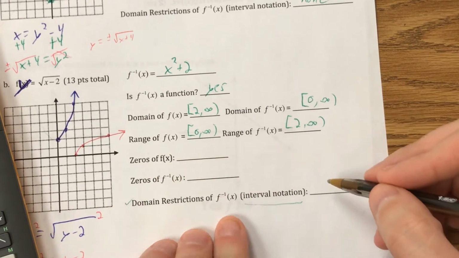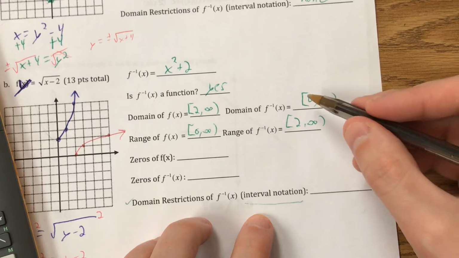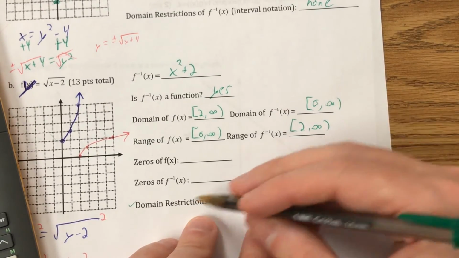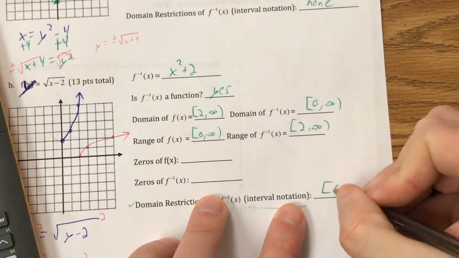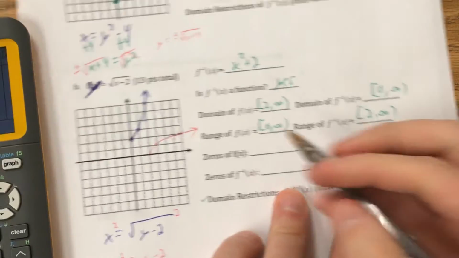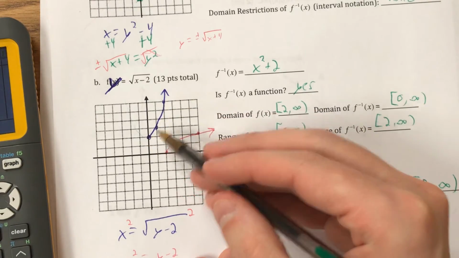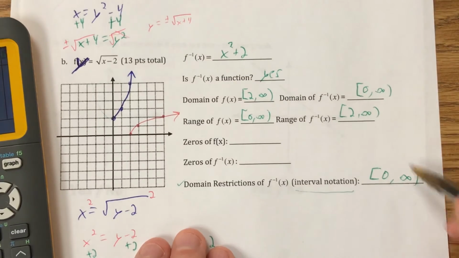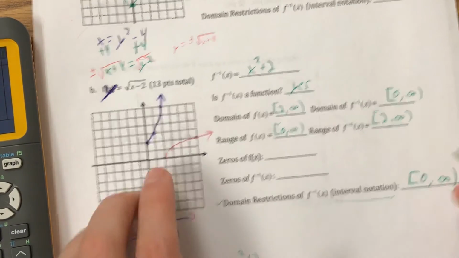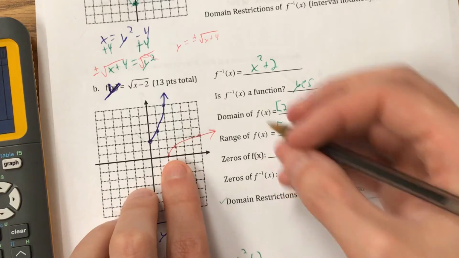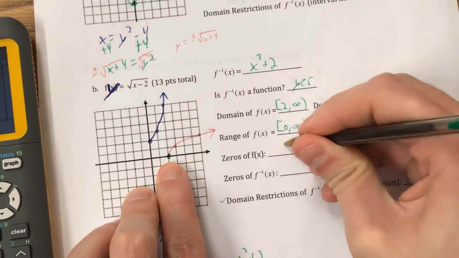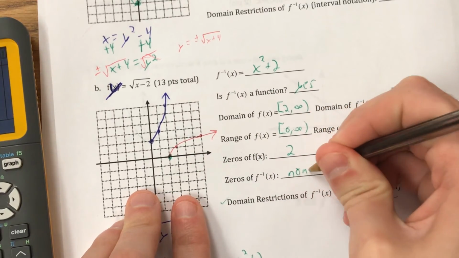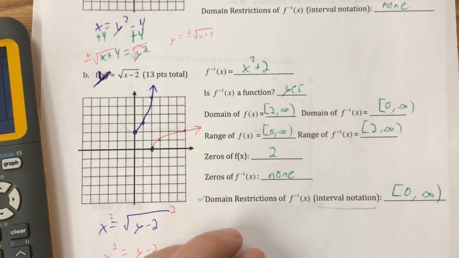And I can just go straight to domain restriction. It's just going to be this. The domain of the inverse is 0 to infinity, so the domain restriction is that it has to be 0 to infinity. Which you can also look at the graph. See, its domain is 0 to infinity. It had nothing on the left. The zeros, it looks like there's a 0 right here at 2. But if you look at the blue one, it doesn't have any, so I'm just going to write none. And that's it for that problem.